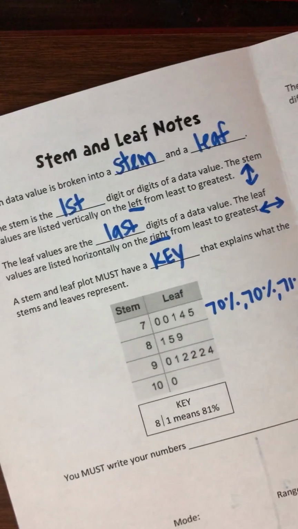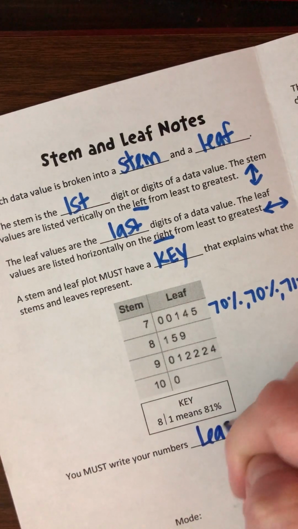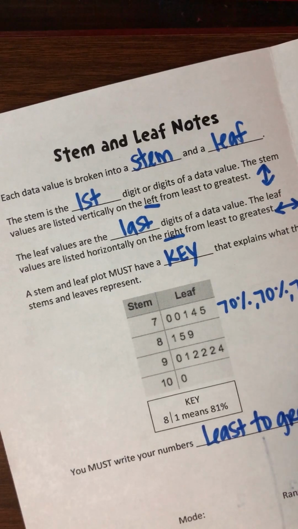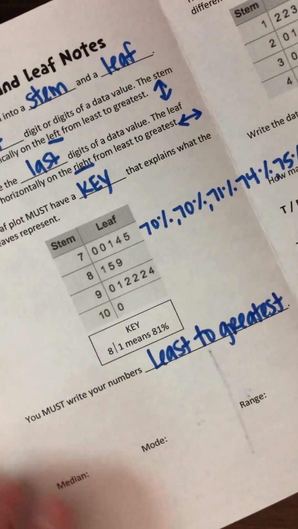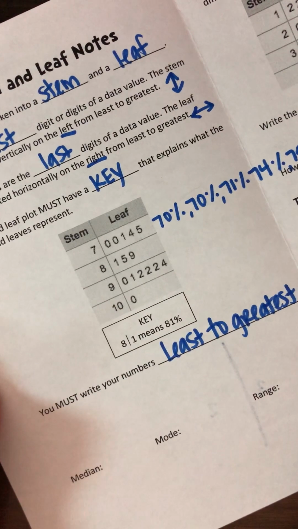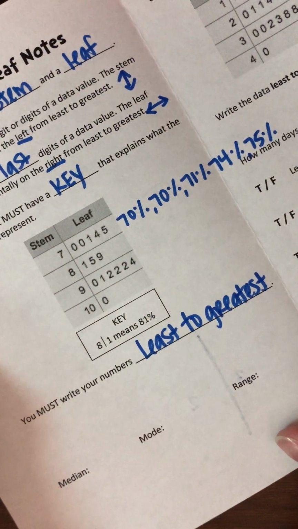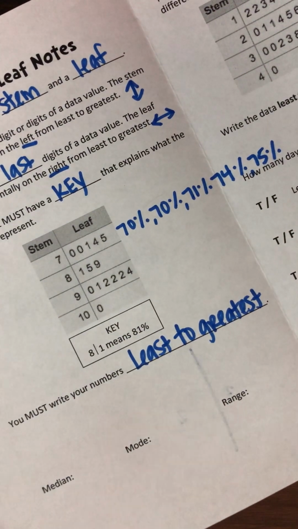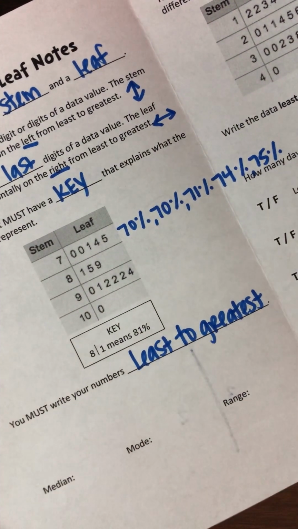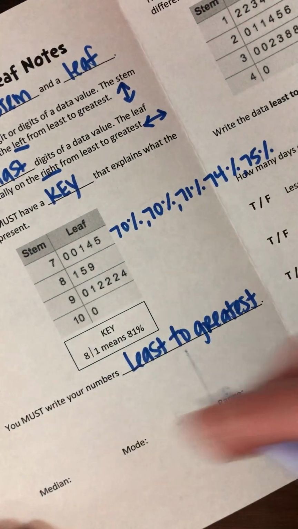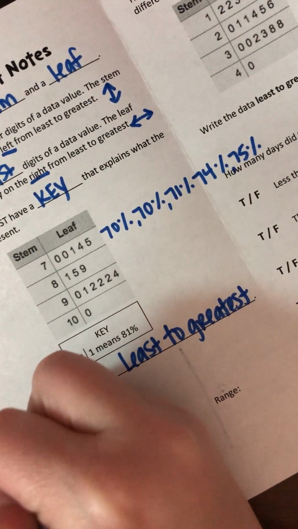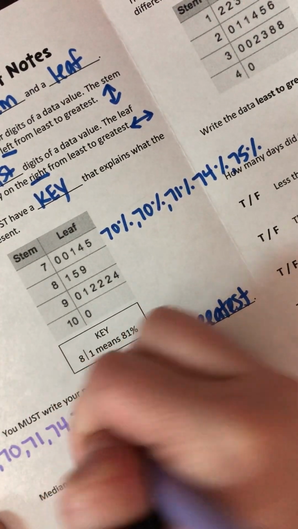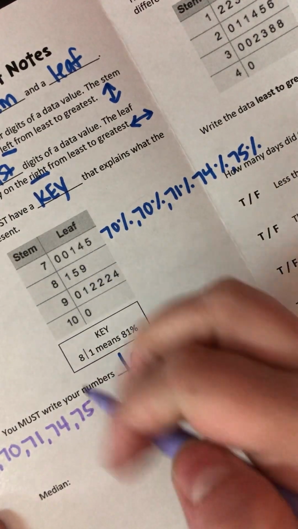So it says you must write your numbers, and we always use least to greatest. So I'm actually going to write out all of my numbers from this stem and leaf plot, least to greatest, here underneath. And I know they're all percentages, so I'm going to leave the percent sign off just for space. So I have a 70. Remember, it's the same numbers. So I have 70, 70, 71, 74, 75. That's my first row. Then I move on to the 80s.